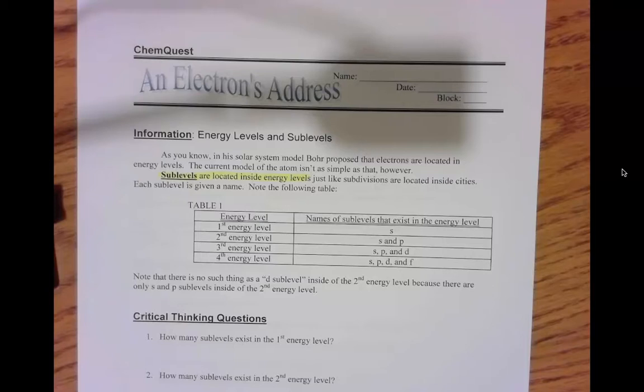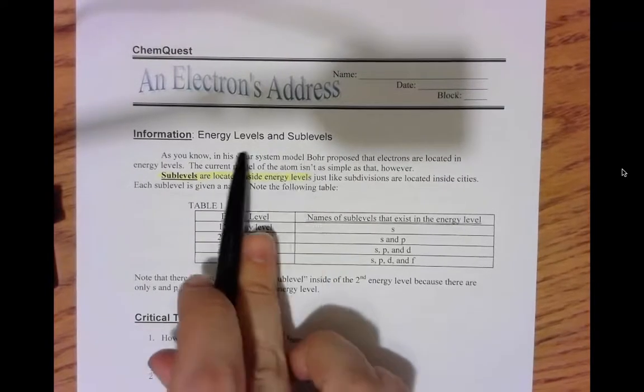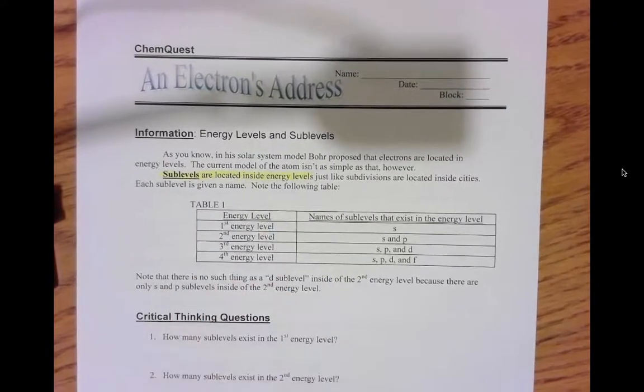Today we are taking a look at an electron's address. So this ChemQuest, this video, will help you be able to predict the location of an electron. So we start with some information on energy levels and sublevels. So remember, guys, we learned in the previous ChemQuest, energy levels are our orbits that go around the nucleus.